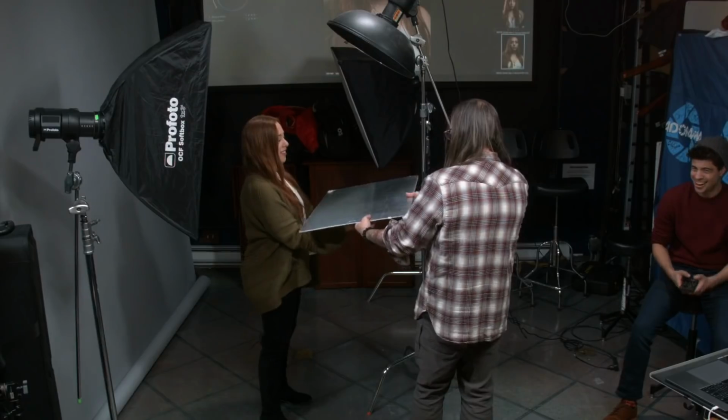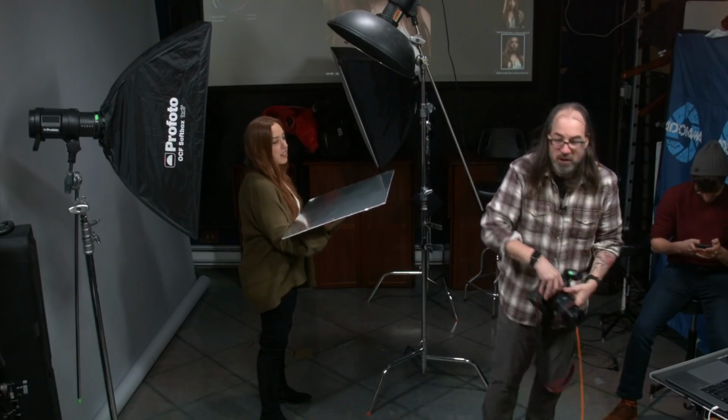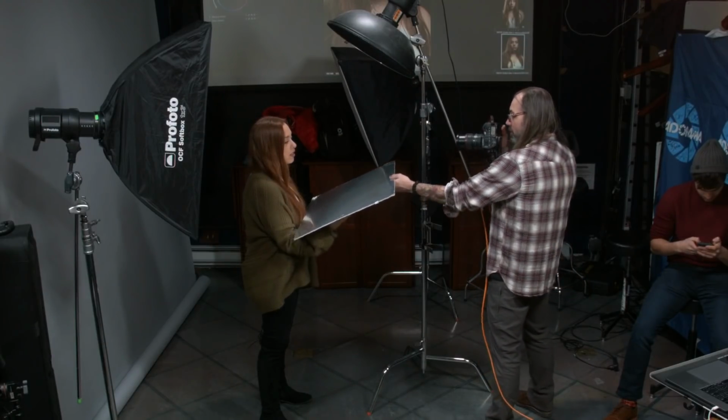This reflector is made in Brooklyn. Actually, I made that right here. He actually made it in Manhattan. It's actually cheaper to manufacture stuff in Manhattan now than Brooklyn, so Seth makes them here.